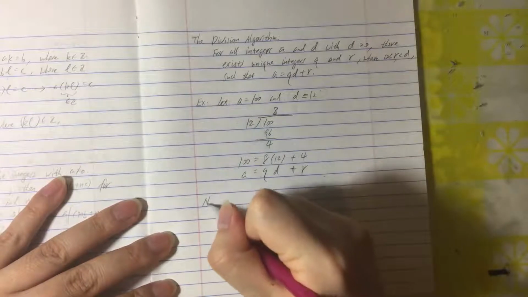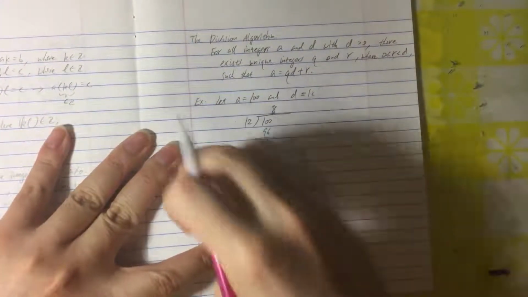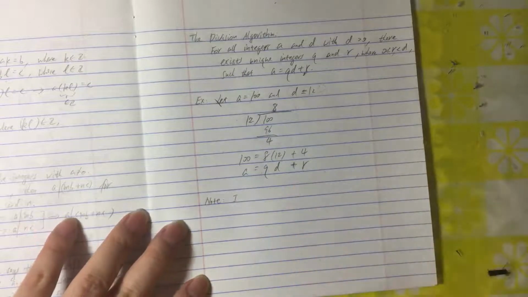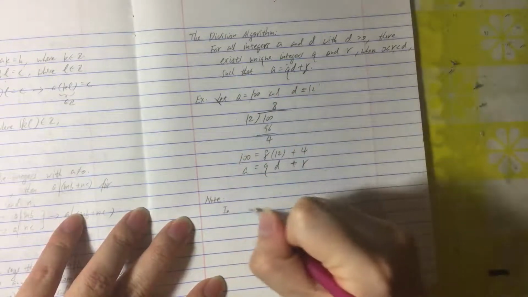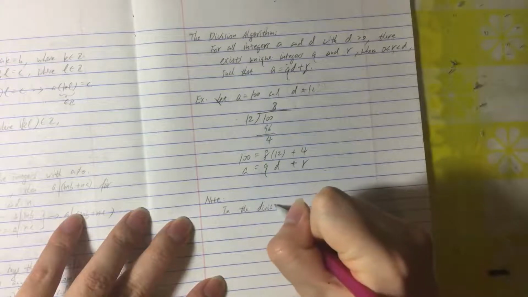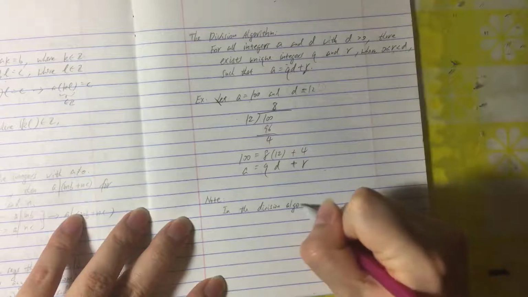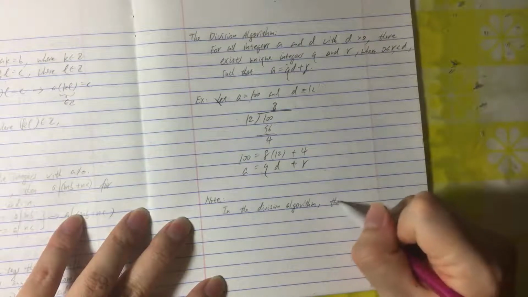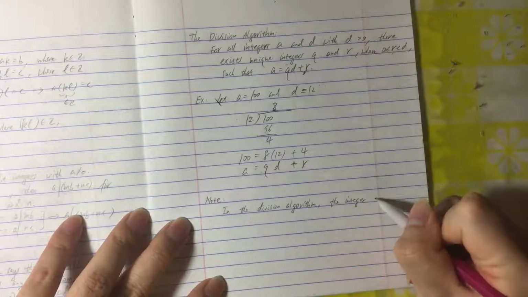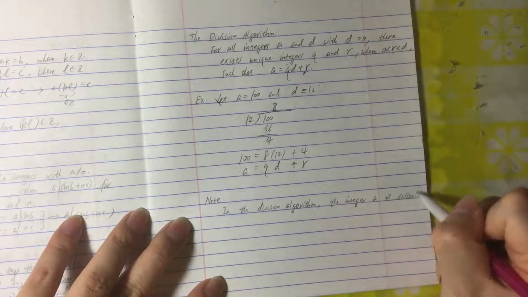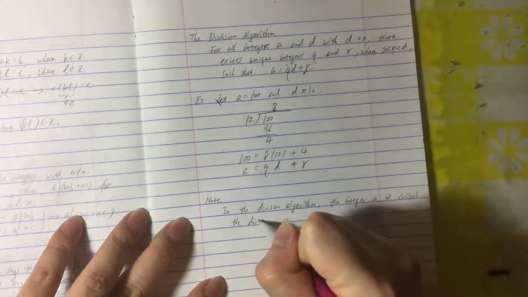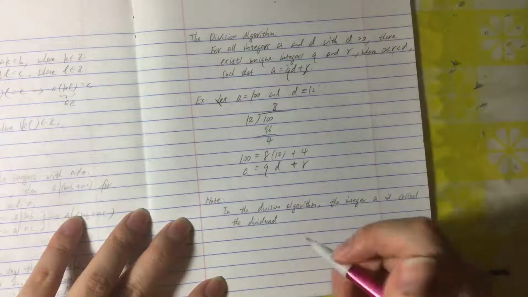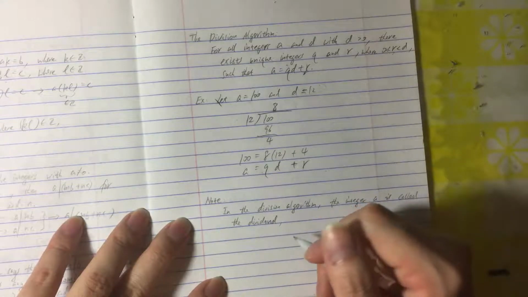And note, in the division algorithm, the integer A is called the dividend.